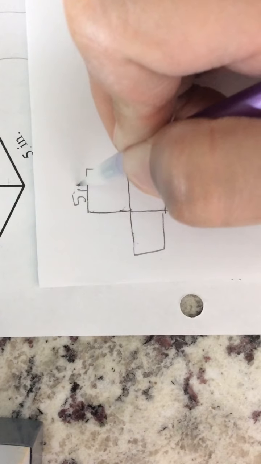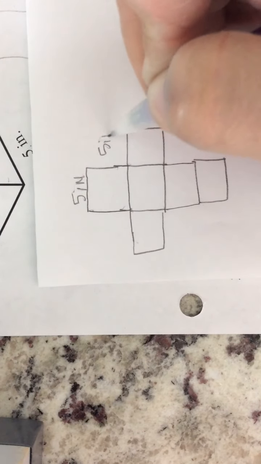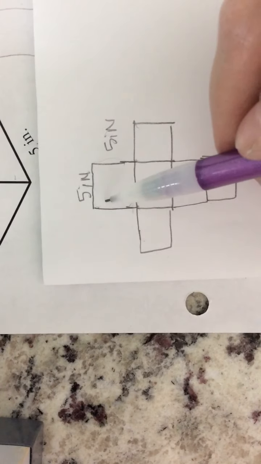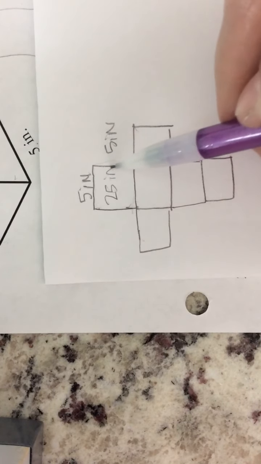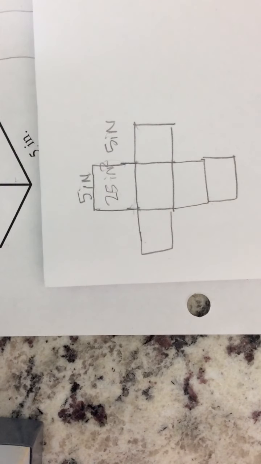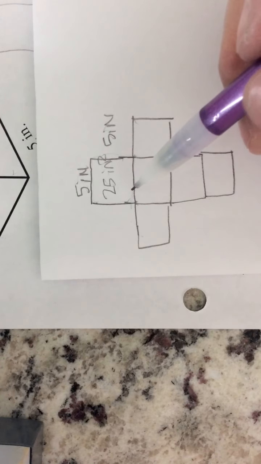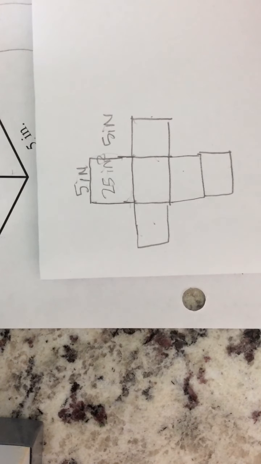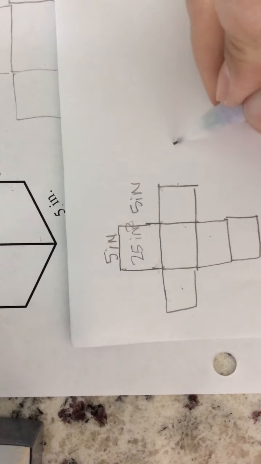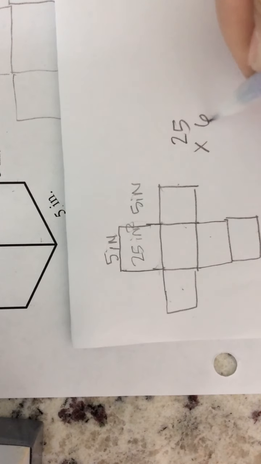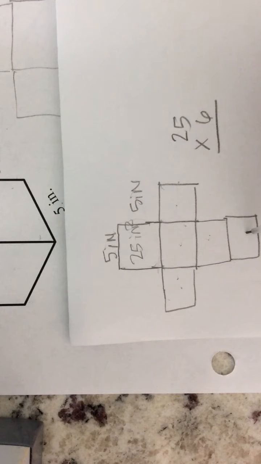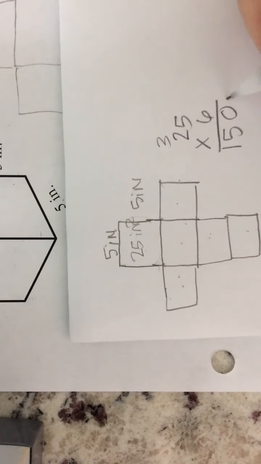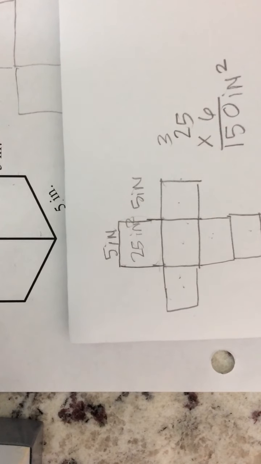So if I have my 5 inches and 5 inches, and I need to find the area of just this one square, that is 25 inches squared. 5 times 5 is 25 inches squared. And then I have 6 of those exact same size shapes. So if I take my 25 inches and multiply it by those 6 shapes that I have total, then I get 150 inches squared.